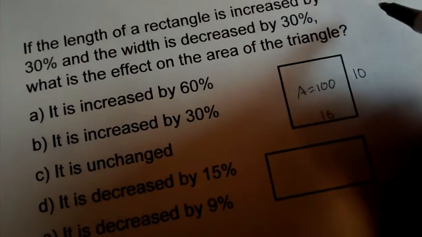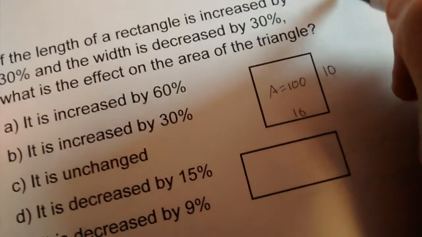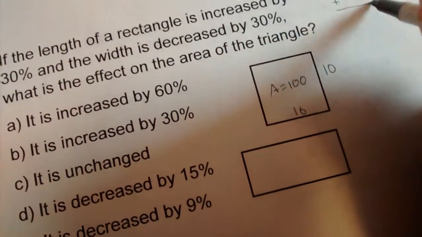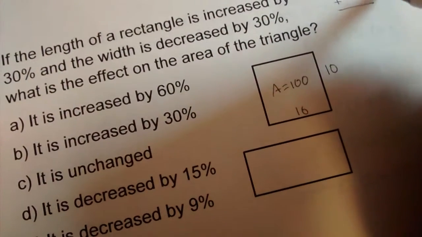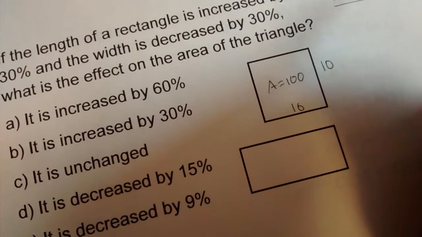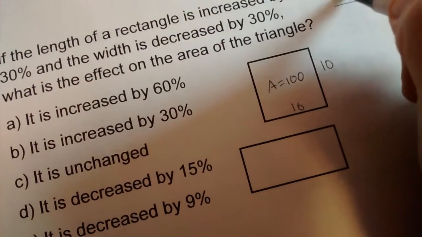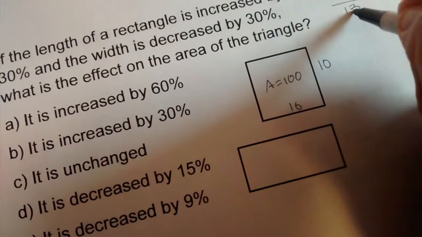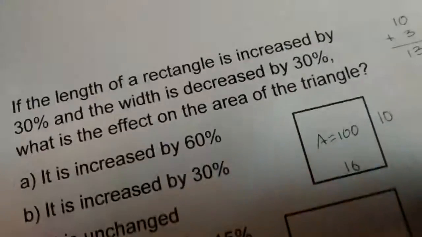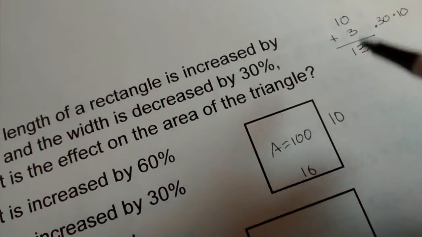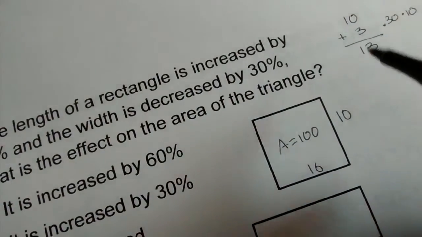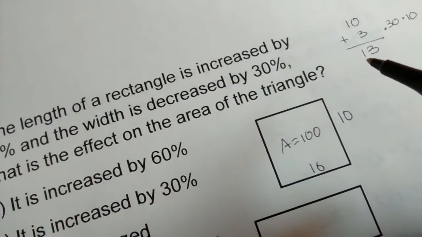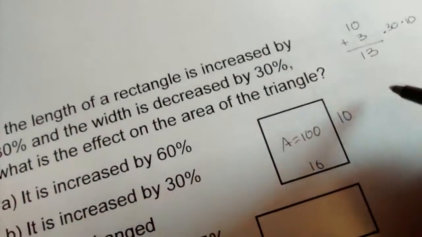Now you're going to take the value and increase it by whatever 30% of your length is, which is going to be plus 3. That way I'm able to calculate the new length pretty easily. That's why I chose 10. I just wanted to find something that I could get these percentages of very easily.